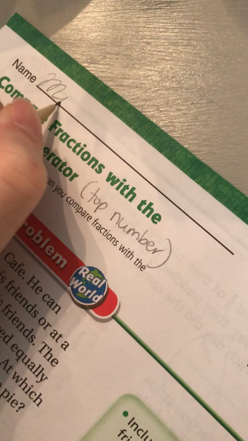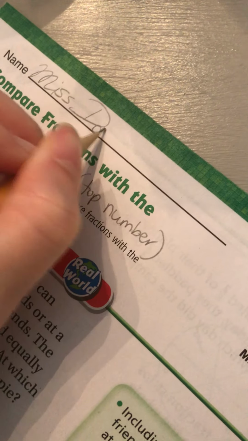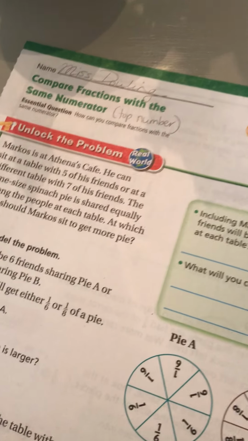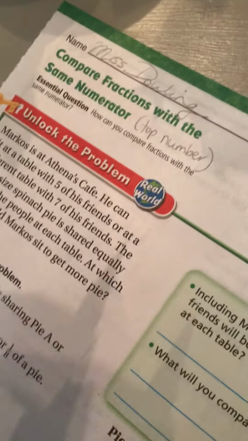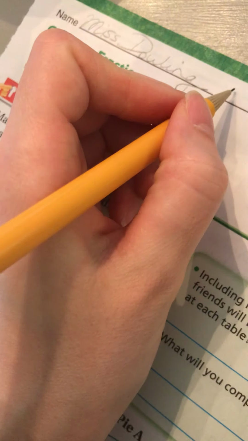All right, so let's get our name on this. All right, and I'm not writing the date. I think it's 13th. Okay. All right, so here we go.